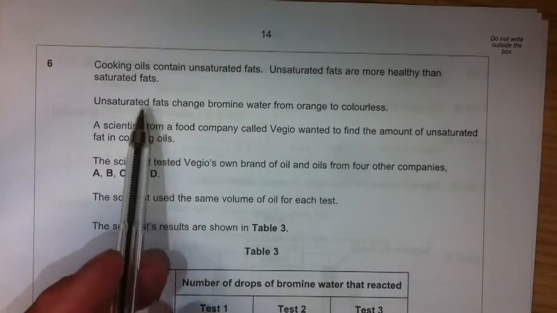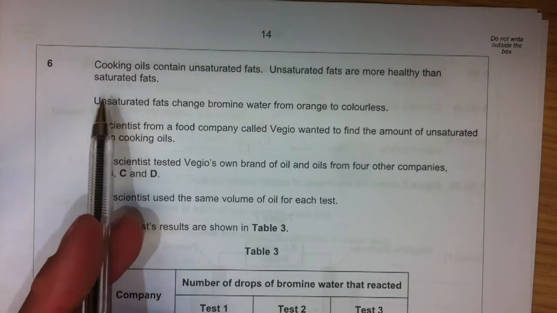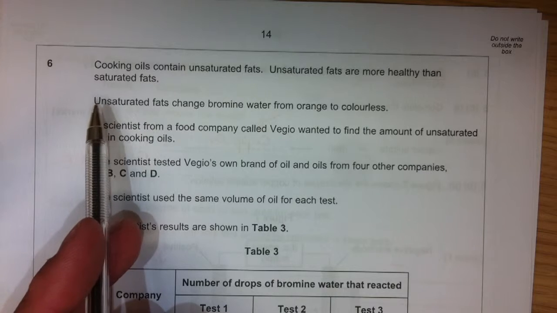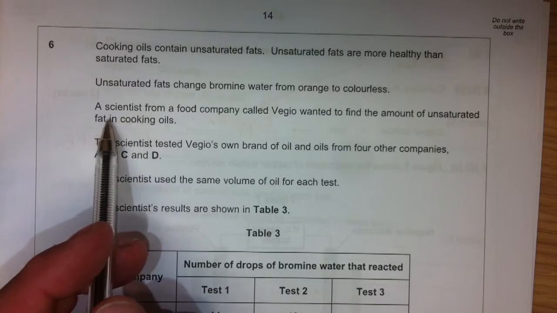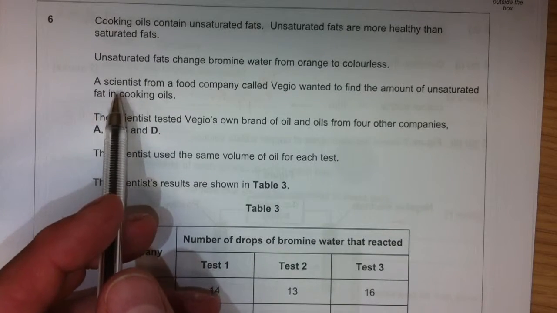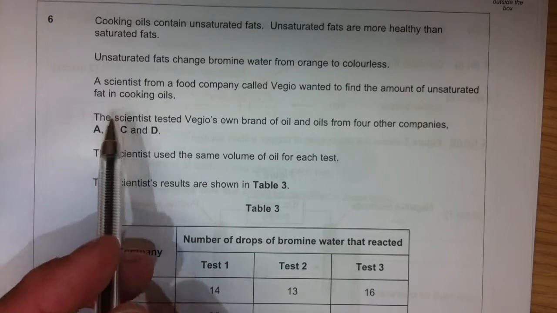Question 6. Cooking oils contain unsaturated fats. Unsaturated fats are more healthy than saturated fats. Unsaturated fats change bromine water from orange to colourless. A scientist from a food company called Veggio wanted to find the amount of unsaturated fats in cooking oils.